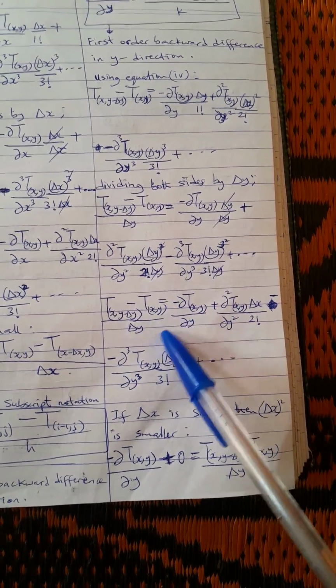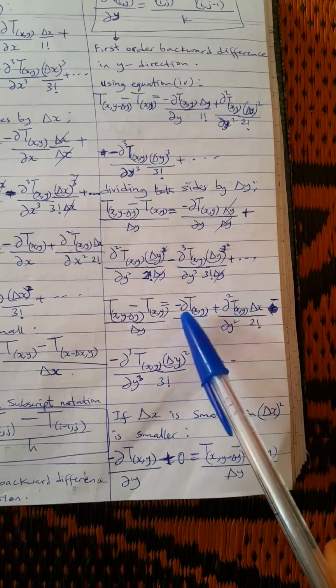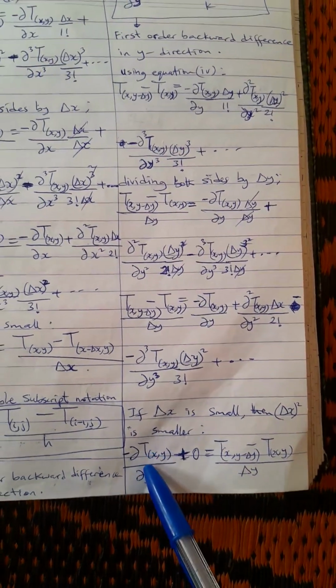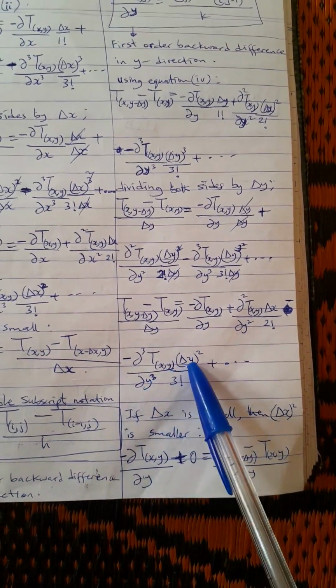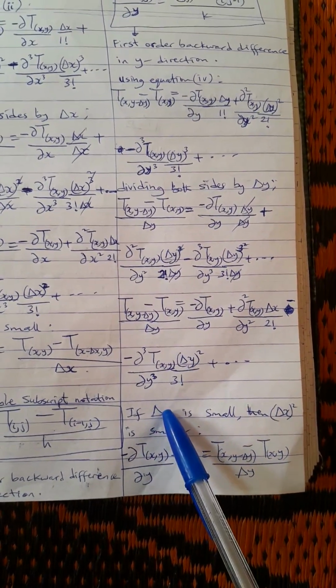So when you get to this stage, you now do what? Multiply both sides by minus 1. This one will turn to plus. That's why you're seeing it like this, because delta Y is small. Delta Y square, then what?